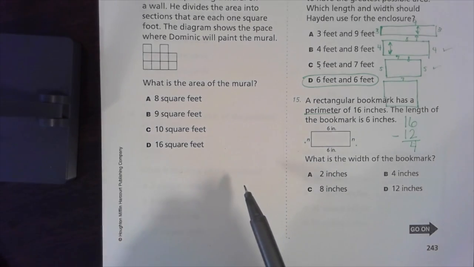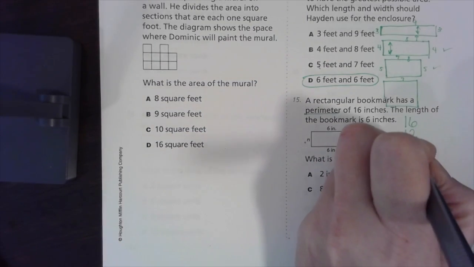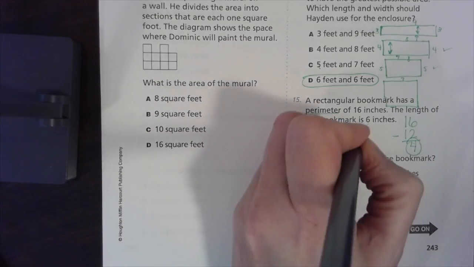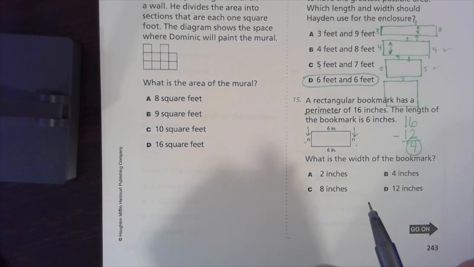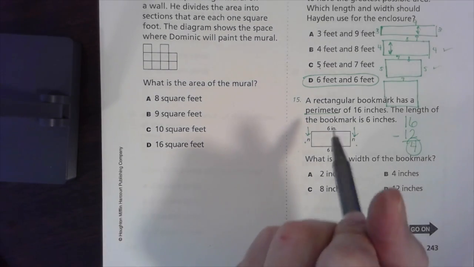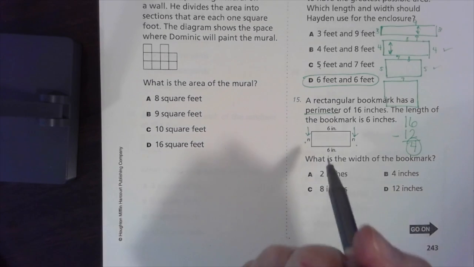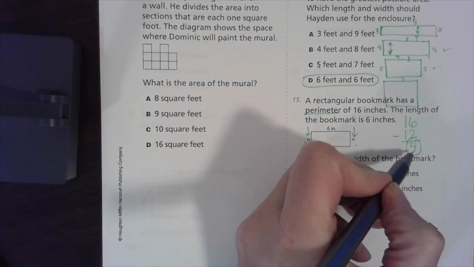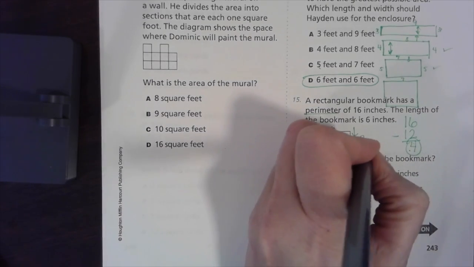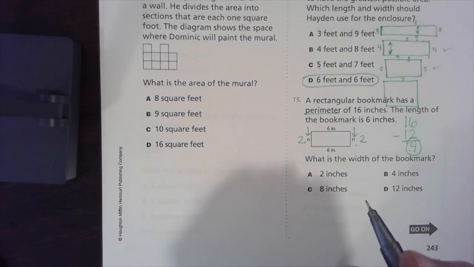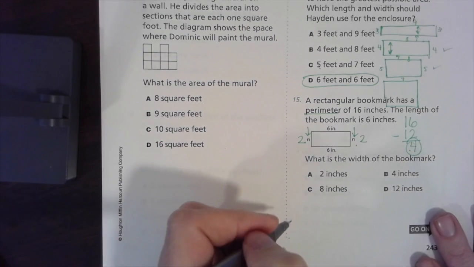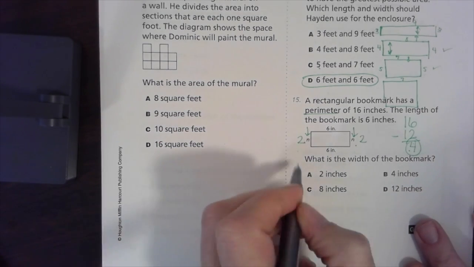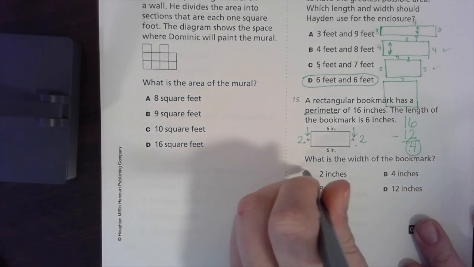But now I need to think about that. Okay, because I have to share 4 between this side and this side, right? Because I have 2 ends. So I need to take half of 4, right? And share it with the 2 ends. So, yeah, what is the width of the bookmark? It's 2 inches.